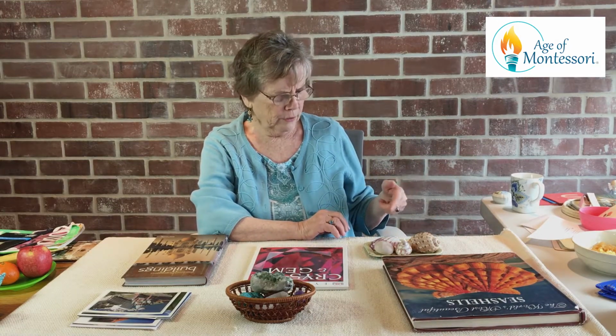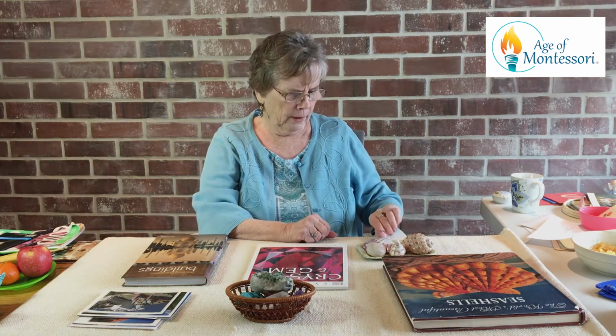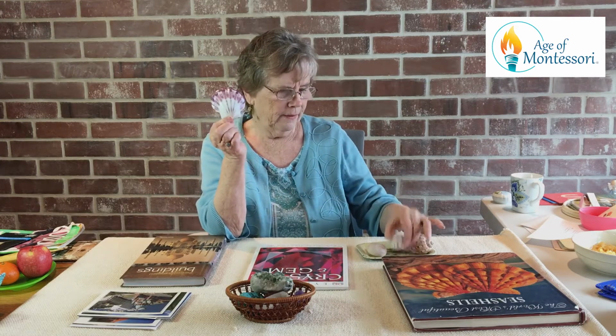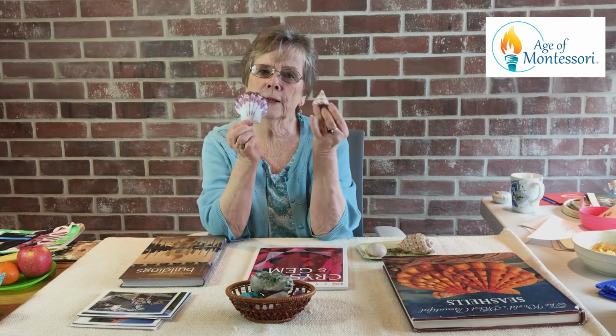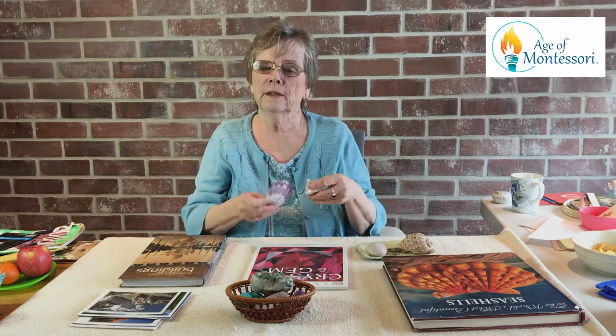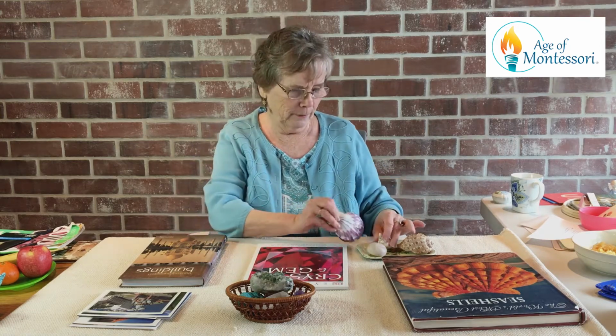One of the things that was intriguing to me as I was looking at these shells is, okay, this is half of a bivalve, but this is a univalve. What's the difference between a univalve and a bivalve? How does that happen? So you can see that you could get the child interested in science, interested in geography, interested in marine biology. Take whatever you have in your home and run with it and get your child interested in it.